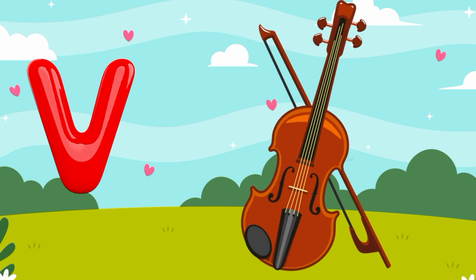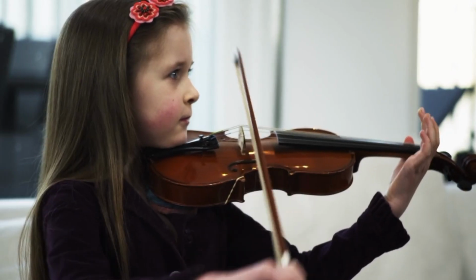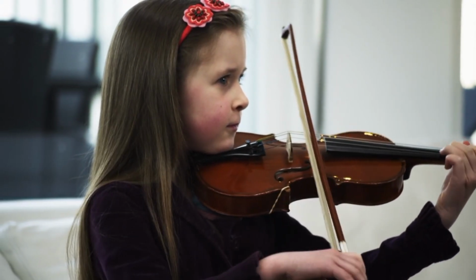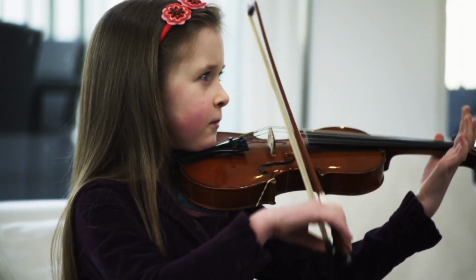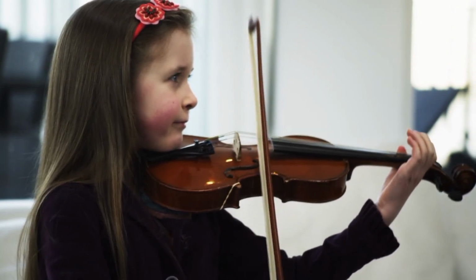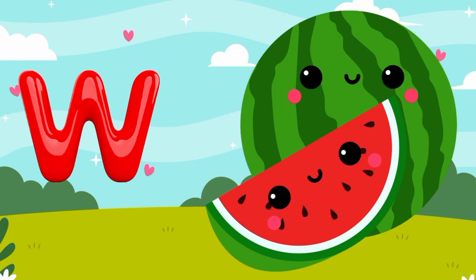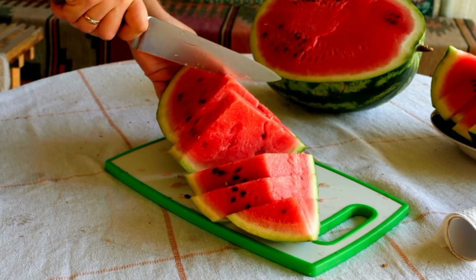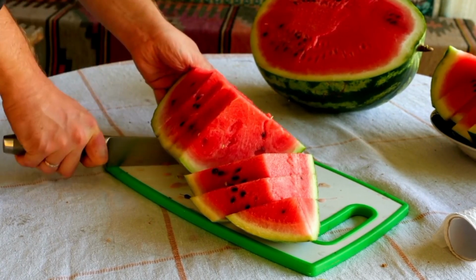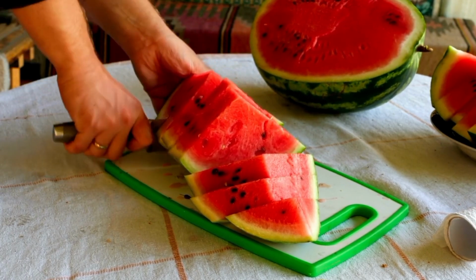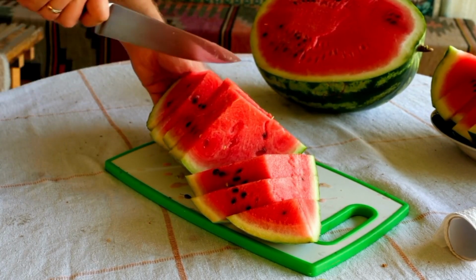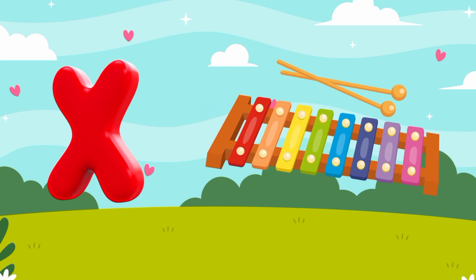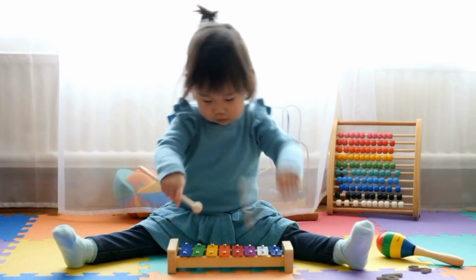V is for violin. Violin. W is for watermelon. Watermelon. X is for xylophone. Xylophone.